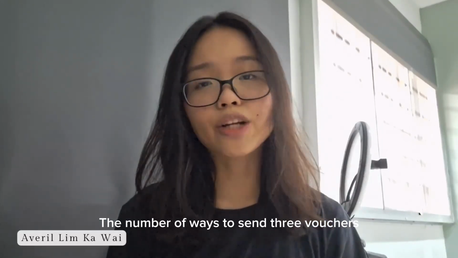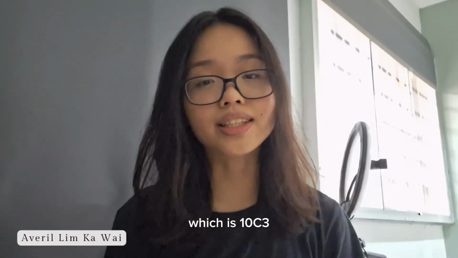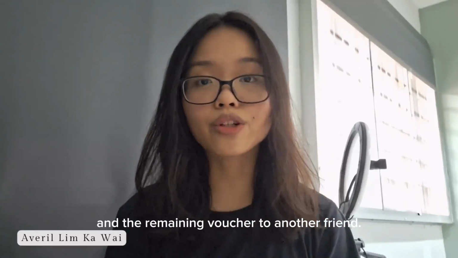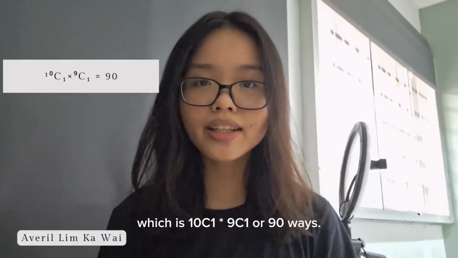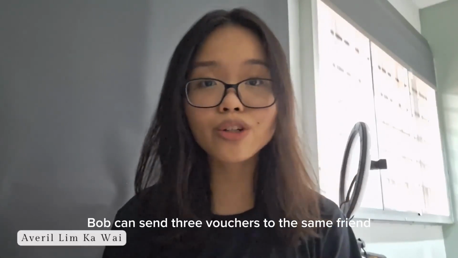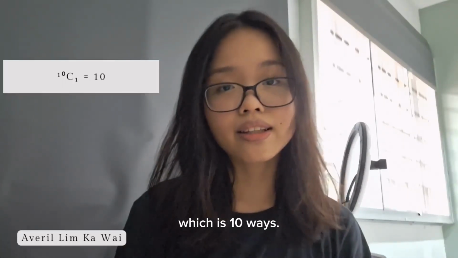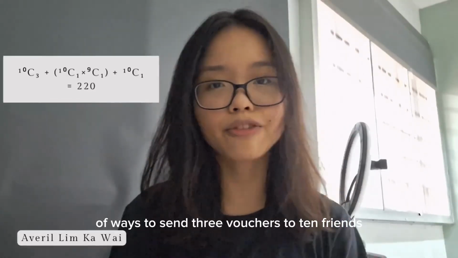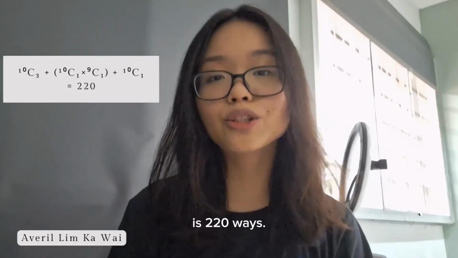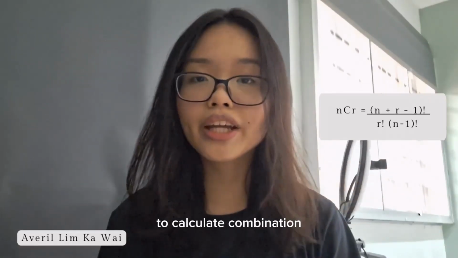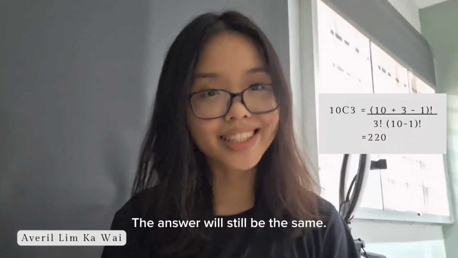The number of ways to send 3 vouchers to 3 friends is still the same, which is 10C3 or 120 ways. But we need to add the number of ways Bob can send 2 vouchers to one friend and the remaining voucher to another friend, which is 10C1 times 9C1, or 90 ways. Then, we add the number of ways Bob can send 3 vouchers to the same friend, which is 10 ways. Therefore, the total number of ways to send 3 vouchers to 10 friends when repetition is allowed is 220 ways. We can also use the formula here to calculate combination with repetition. The answer will still be the same.